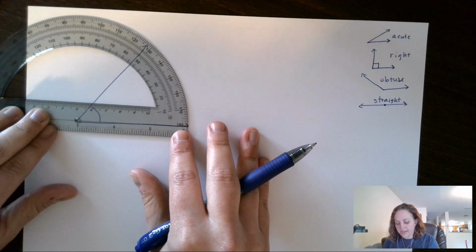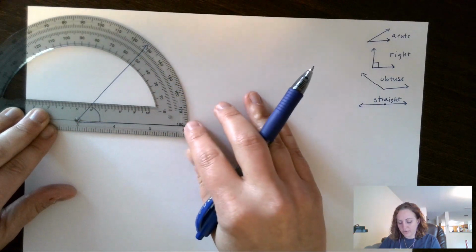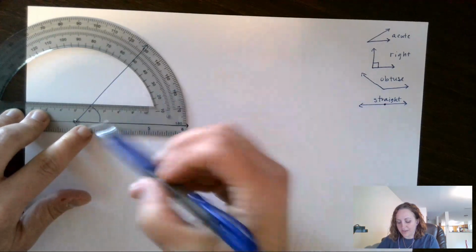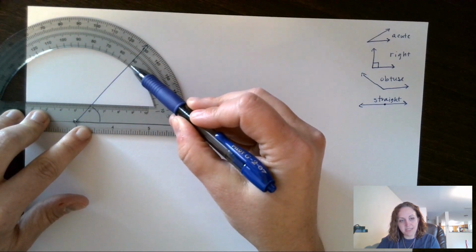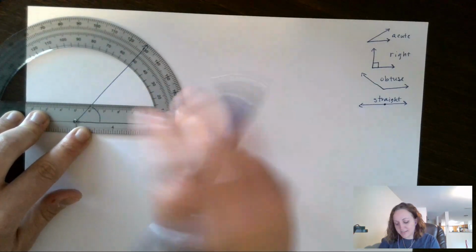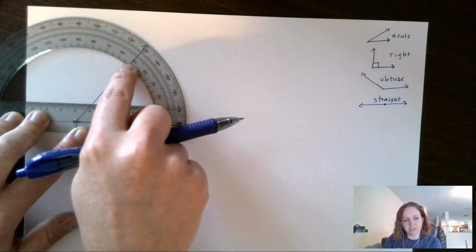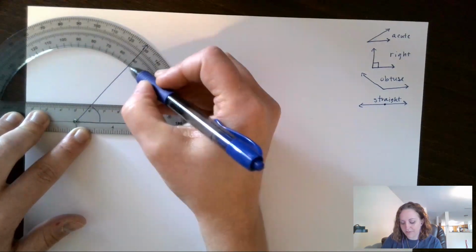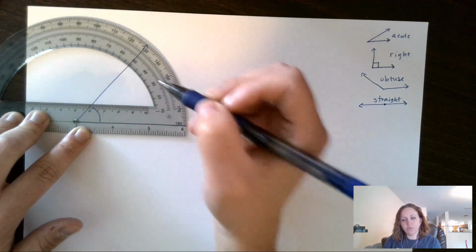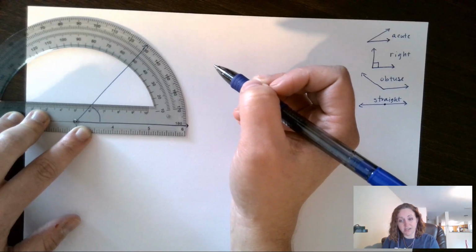Then I look at my top line and see, where does my top line go through? I moved it a little bit. There we go, hold it still. Where does my top line go through? I can see it goes through about 51. It's just past the 50, which means it's 51. You see how these numbers are counting up? So this wouldn't be 69. These are going up, so that would be 51, or it goes through 129. Which one makes sense? 51 degrees or 129 degrees? I want you to think about that for a second.